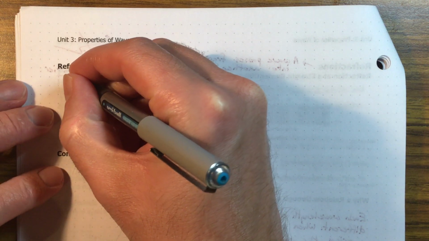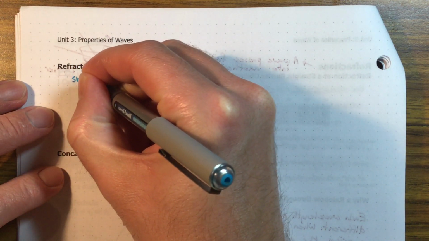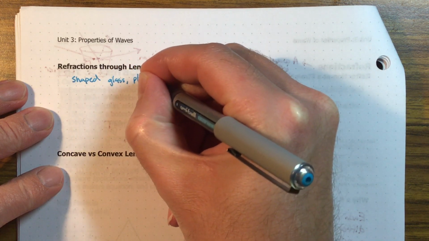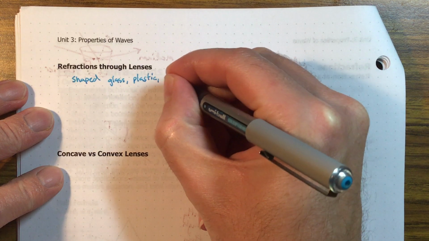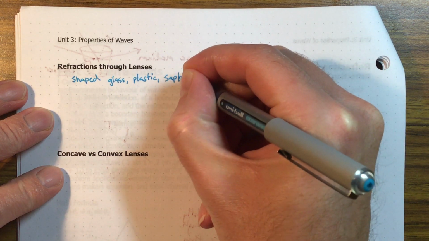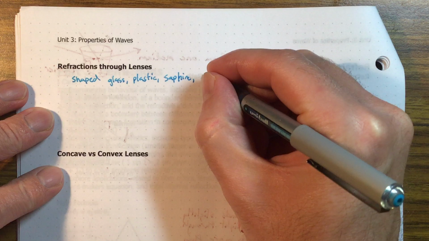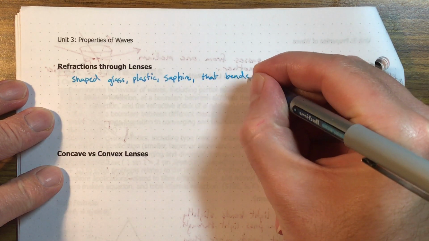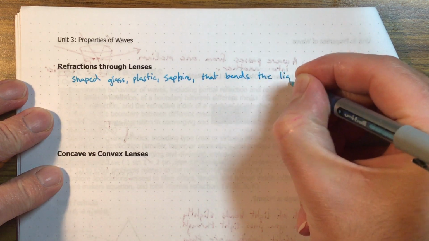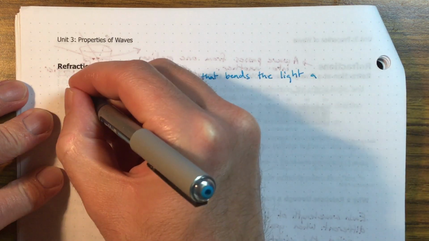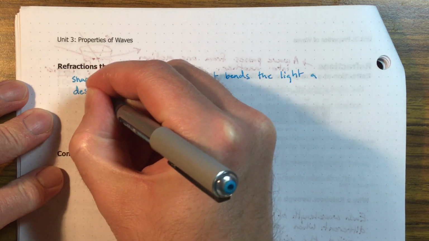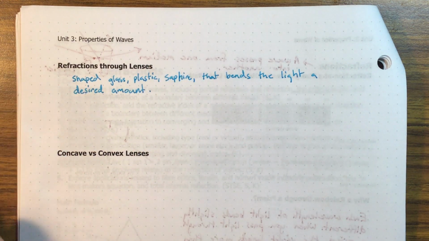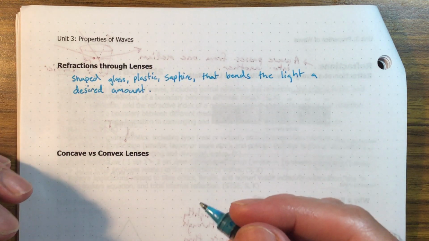A lens is just a piece of shaped glass or plastic, sapphire, anything that's clear really, that bends the light a desired amount. Right, that's all it is. And they usually have curved surfaces.